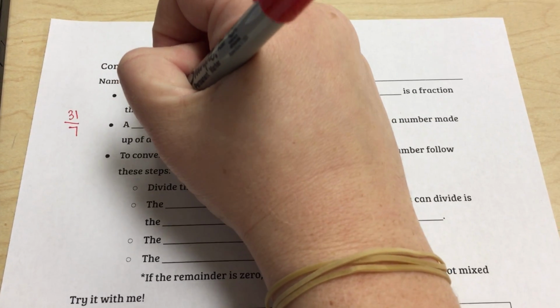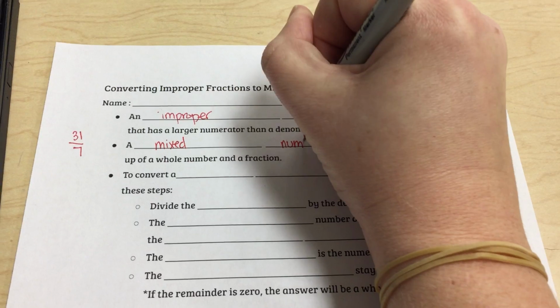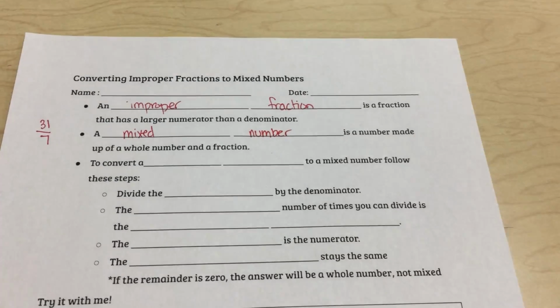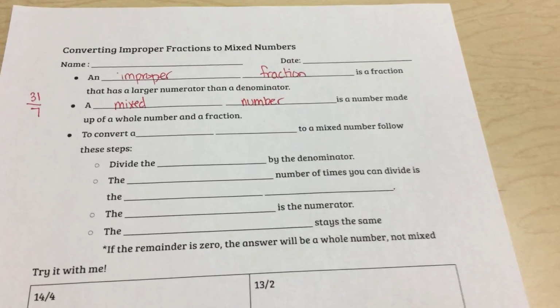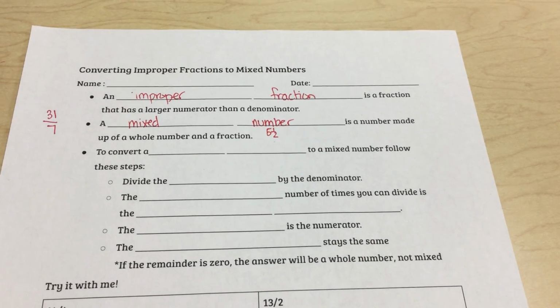We also should know that a mixed number is a number that is made up of a whole number and a fraction, like 5½ is an example of a mixed number.